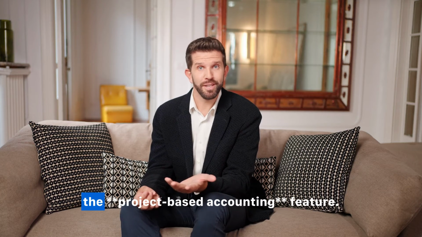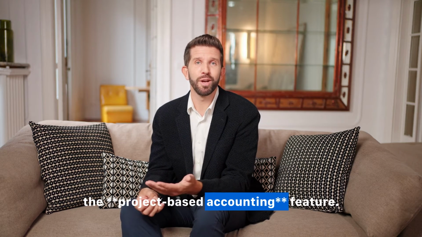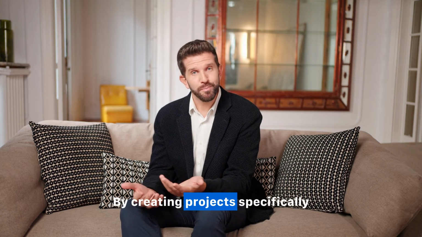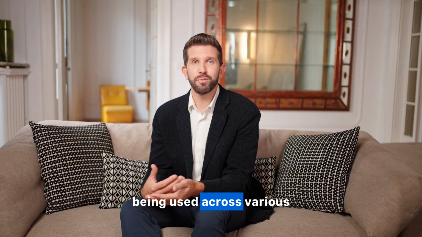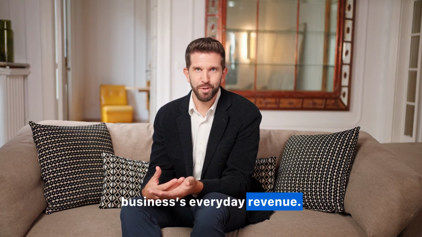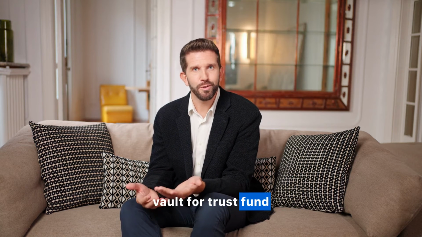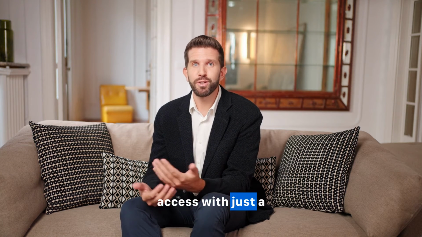What's special here is the project-based accounting feature. By creating projects specifically for your trust funds, QuickBooks lets you track how those funds are being used across various activities, all while keeping them separate from your business's everyday revenue. It's like building a vault for trust fund transactions that you can access with just a few clicks.